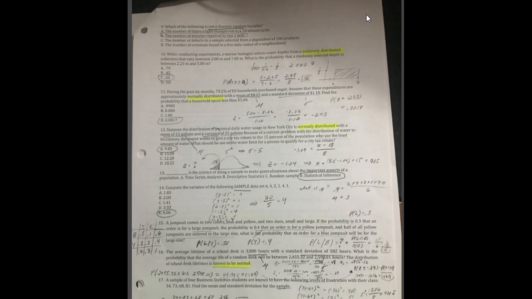So for number 10, this is uniformly distributed. So the formula that we use is f of x is equal to 1 over b minus a. That's going to end up being the height of our graph. And that's defined from a to b. These are the endpoints of the distribution.